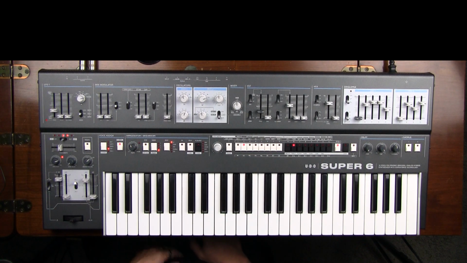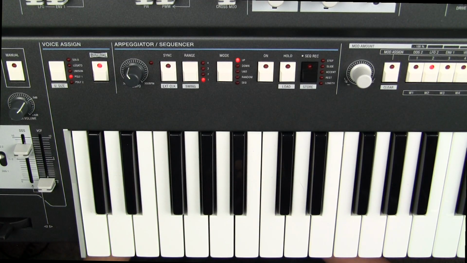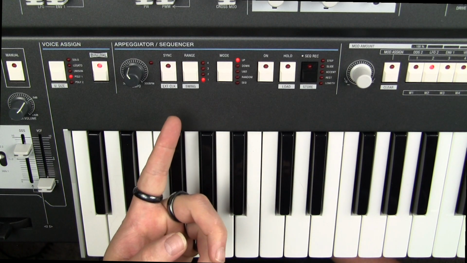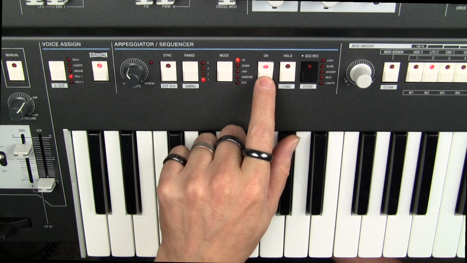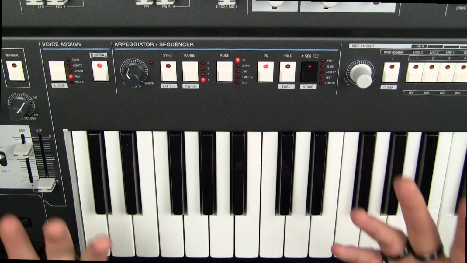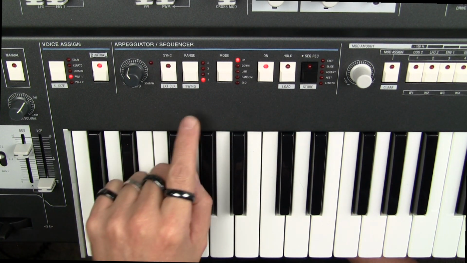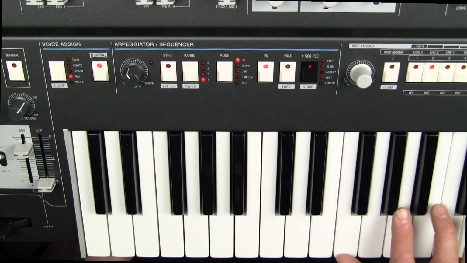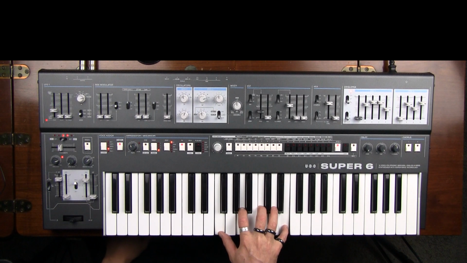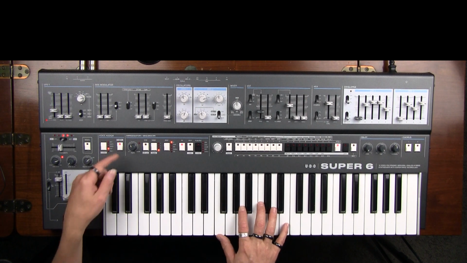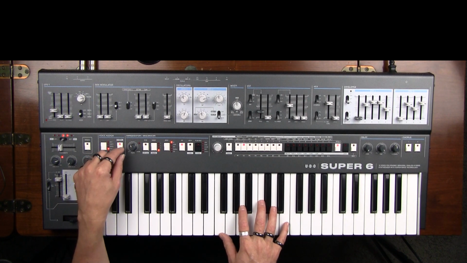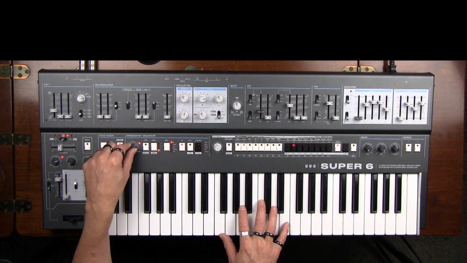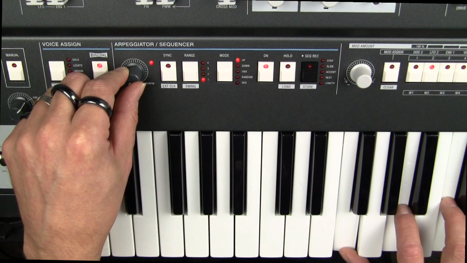Arpeggiator that is present on the UDO Super 6. To activate the Arpeggiator, you just go over here into the Arpeggiator section and press on. All right, you're immediately put into a mode where the range is at 1 and the mode is on up. So you have the ability to control the tempo from 30 to 300 BPM.